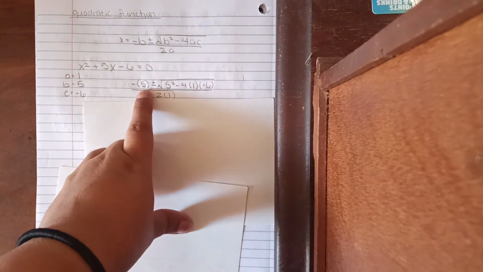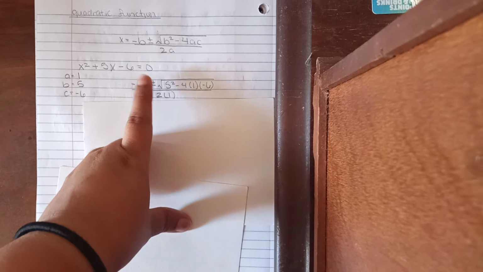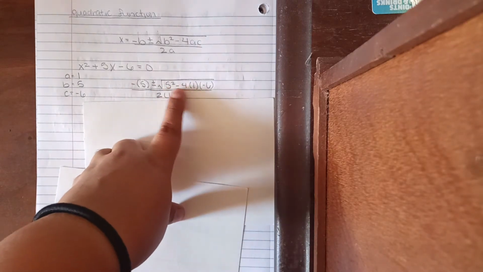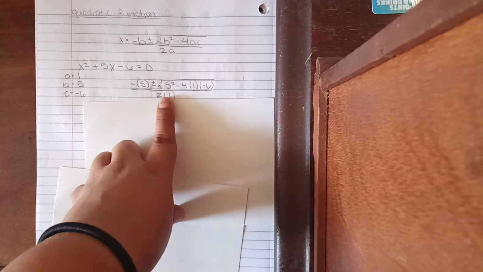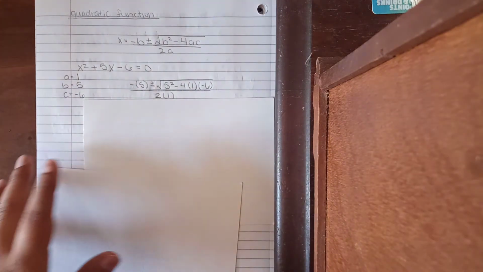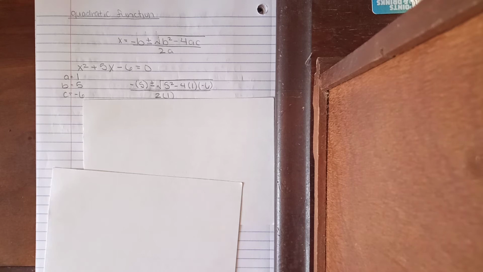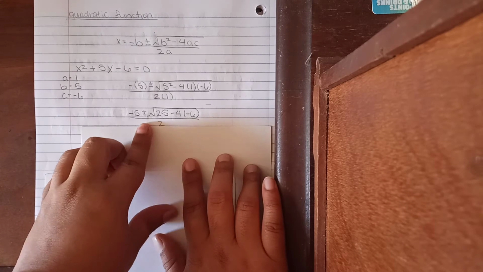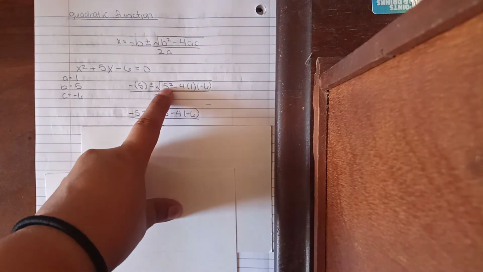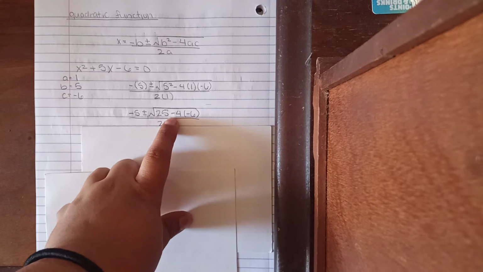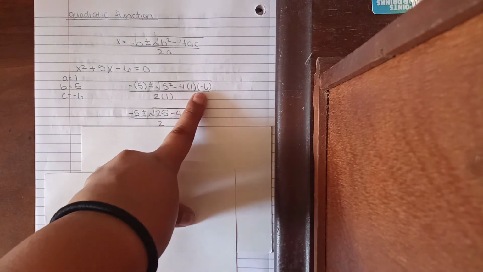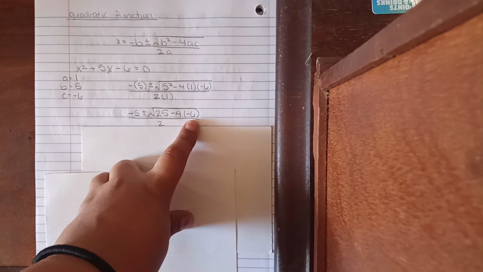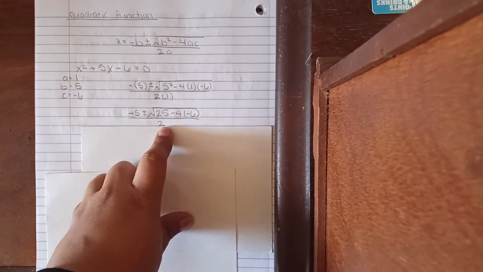So negative times 5 plus or minus the square root of 5 squared minus 4 times 1 times negative 6 over 2 times 1. So we'll simplify it a little bit by multiplying everything into each other. Negative times 5 leaves us with negative 5. We still have our plus or minus right here. Square root 5 squared is 25. And we'll leave our negative 4 here because we want to multiply these first. So 1 times negative 6 leaves us with negative 6. And 2 times 1 equals 2.